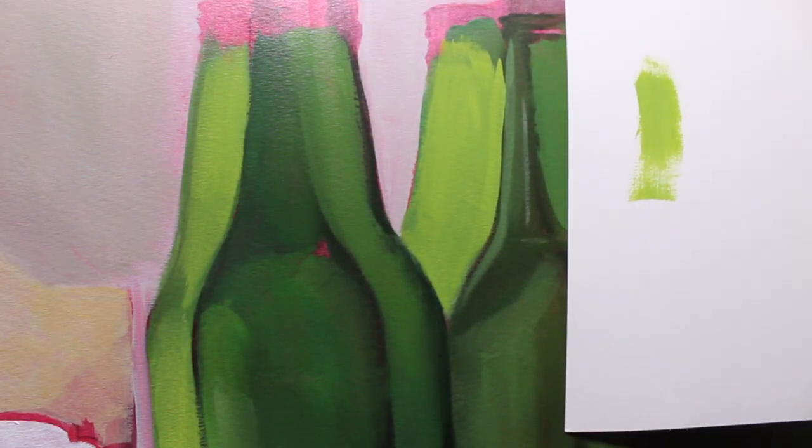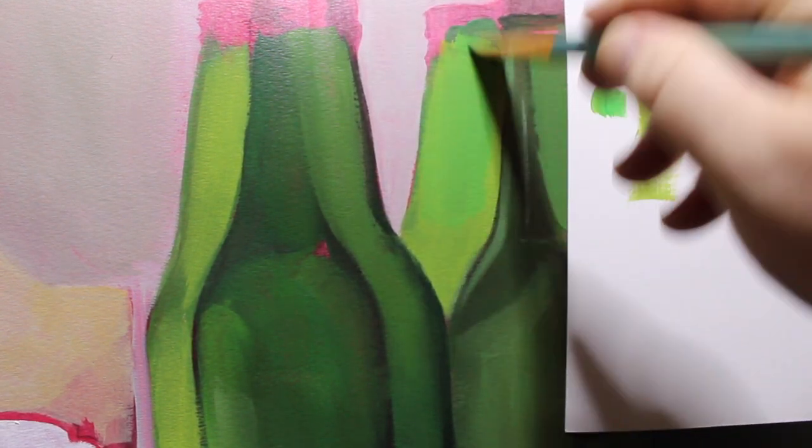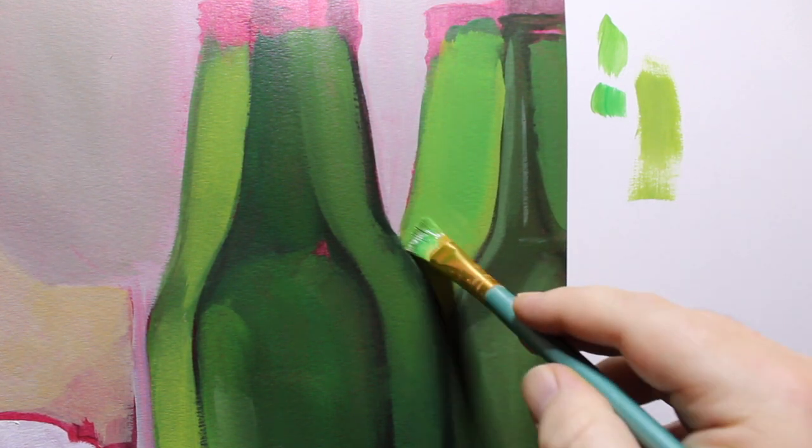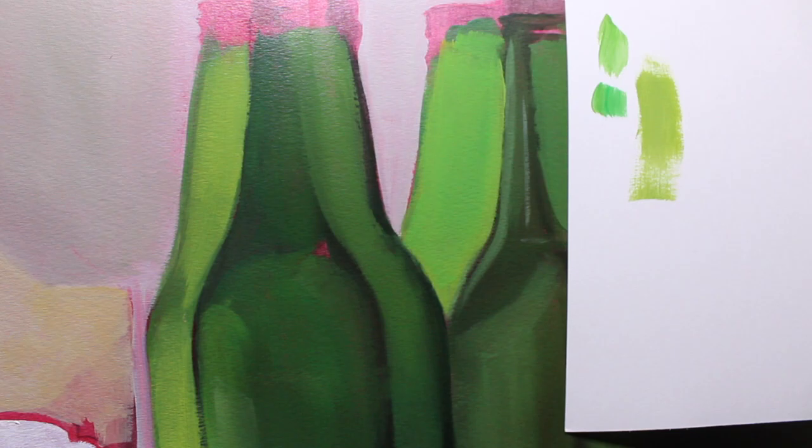While working with a broader range of colors, it's always best to check your mixtures. The bottle in the background I noticed was a little too yellow. It was the wrong hue and I needed to correct it. By using a separate scrap piece of paper and checking your color mixtures, you can achieve more believable hues.